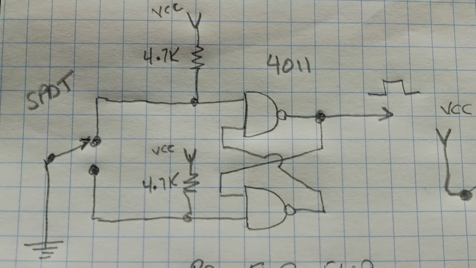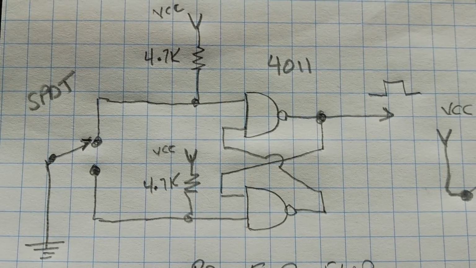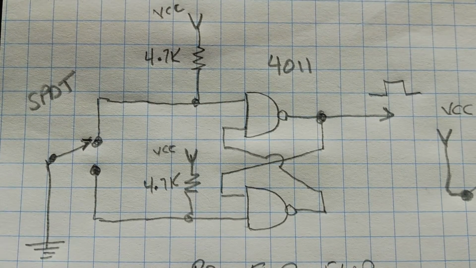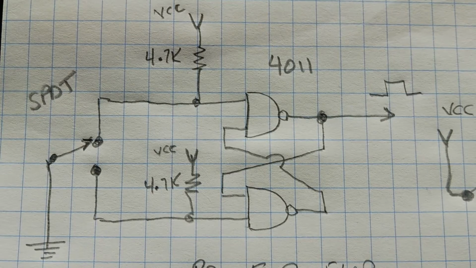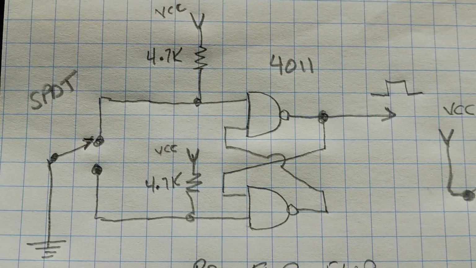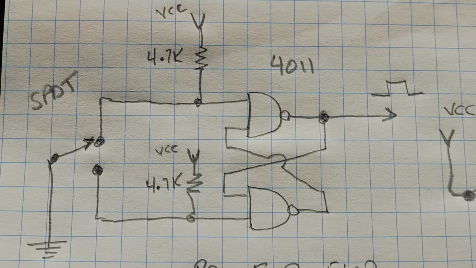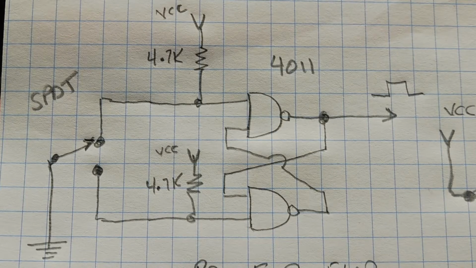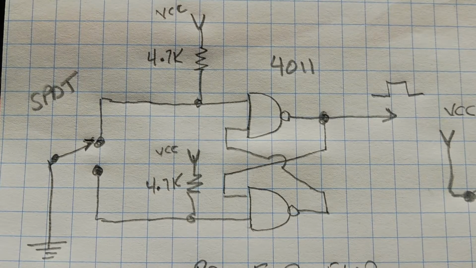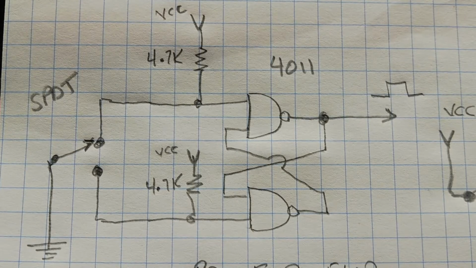Okay, solving contact bounce can be done in hardware or software. I prefer hardware so I don't have to worry about it when writing code. It's up to the individual. So we'll look at some hardware circuits. Most of these circuits assume that the contact bounce has a duration, so at some point it stops, and that's around 10 milliseconds. Some switches have longer duration bounce times than others, so every switch is different.